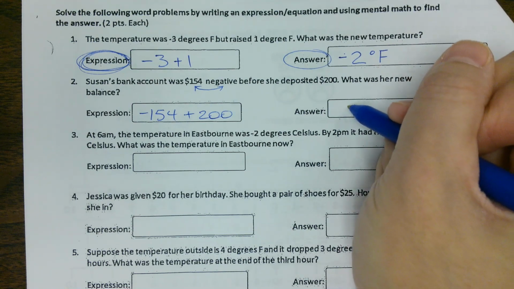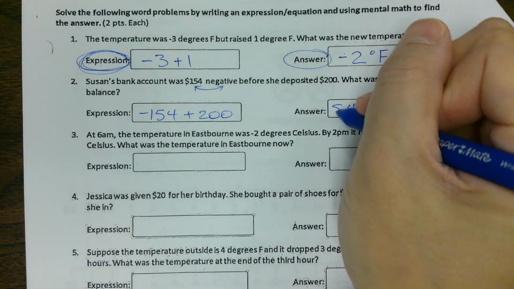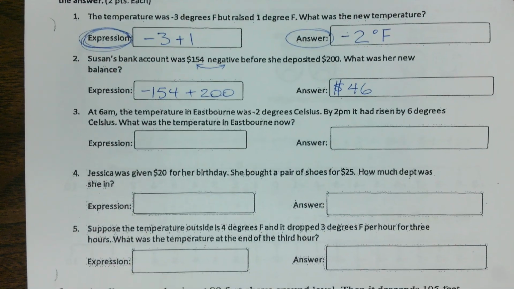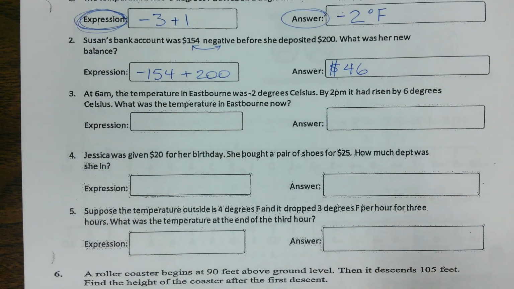Matthews? 46. Again, half a mark off. Dollar sign. You guys have to stop losing these half marks. Like, imagine every single question you lose half a mark, then you only pass with a 50 rather than 100%.